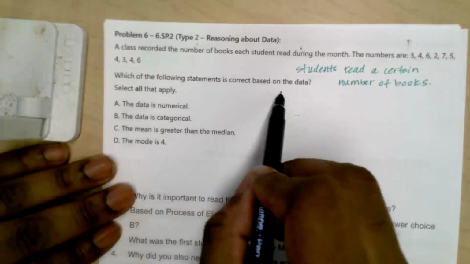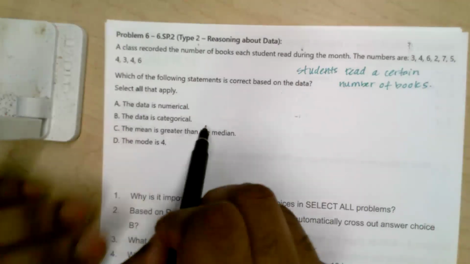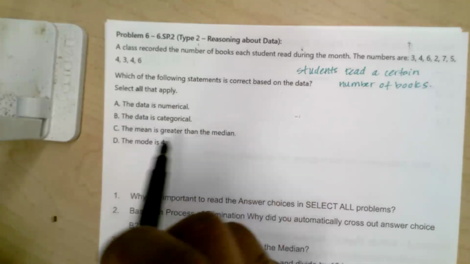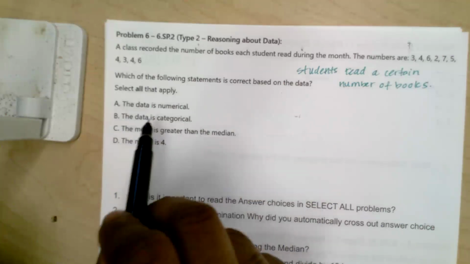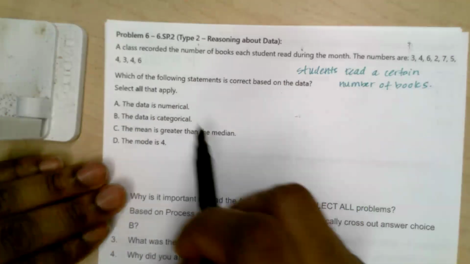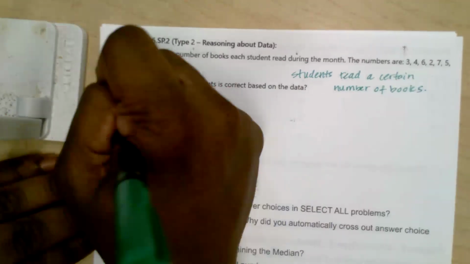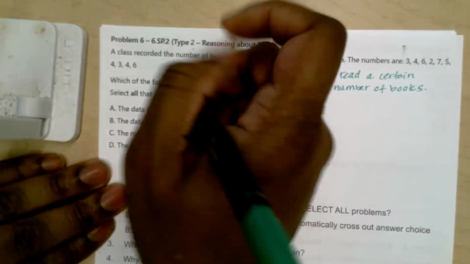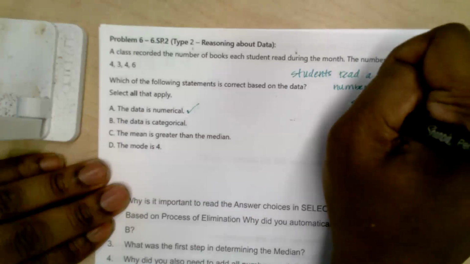Okay. Which of the following statements is correct based on the data? Select all that apply. Well, first I want to look at the information. The data is numerical. The data is categorical. The mean is greater than the median. The mode is 4. Based on my first read, I know that the data is definitely numerical and it's a select all.